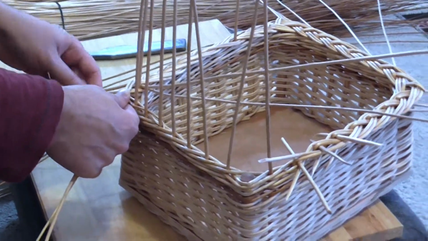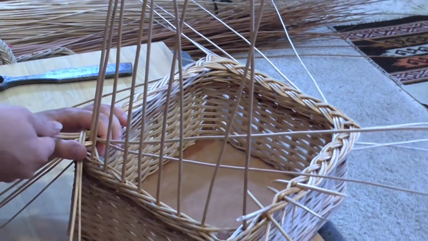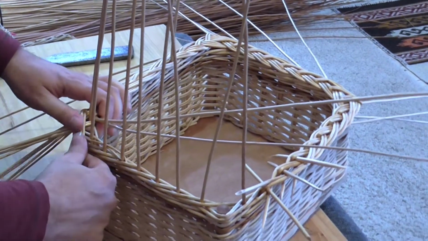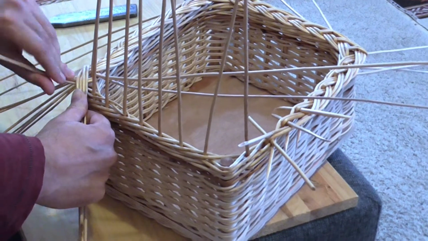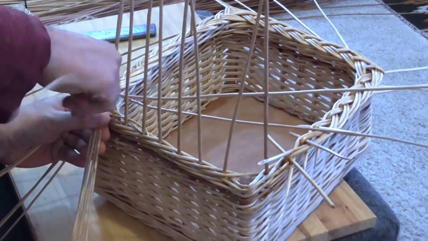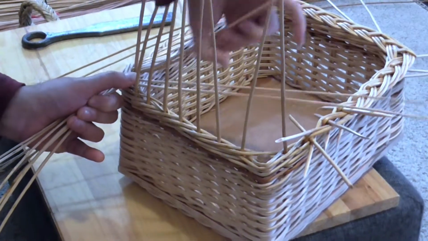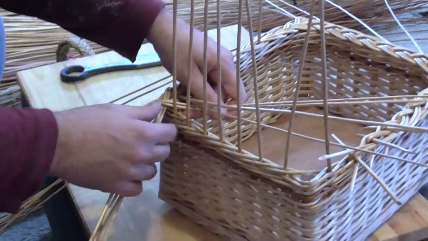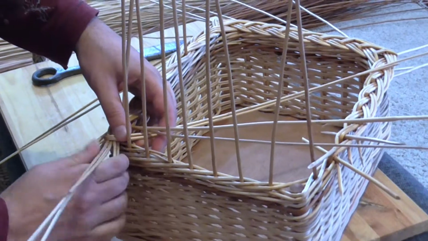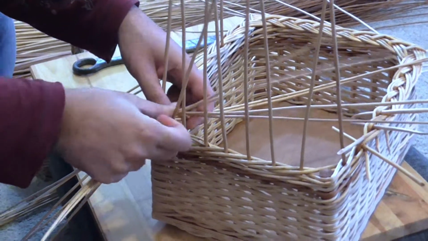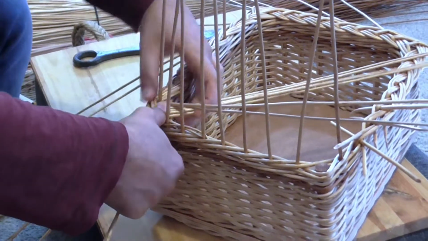One. And now I would fold it over, or rather curve it over if I can. Like this. And the next one will also get into the same space. This is kind of difficult to do. This is one of the things that I've tried.